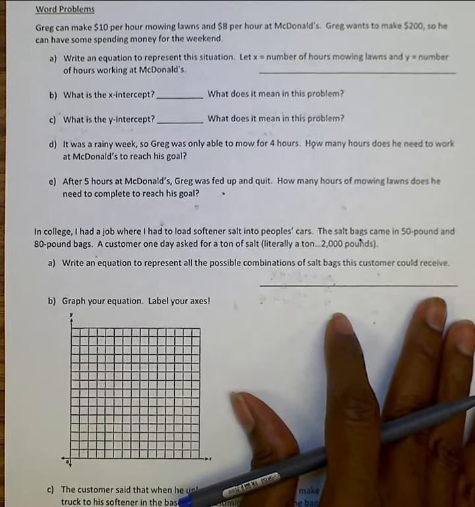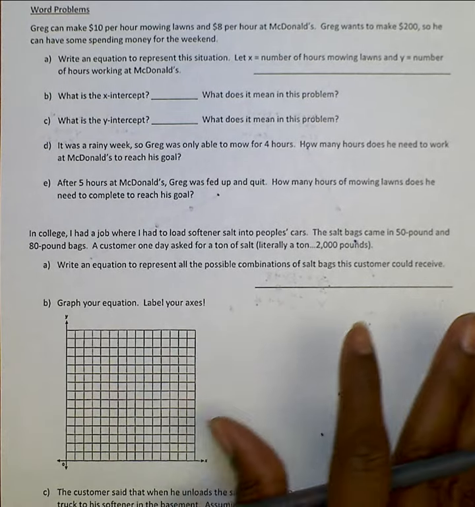Okay. Let's look at some more problems. So, Greg can make $10 per hour mowing lawns and $8 per hour working at McDonald's. Greg wants to make $200 so he can have some spending money for the weekend. Write an equation to represent this situation. Let x equal the number of hours mowing lawns and y equal the number of hours working at McDonald's.